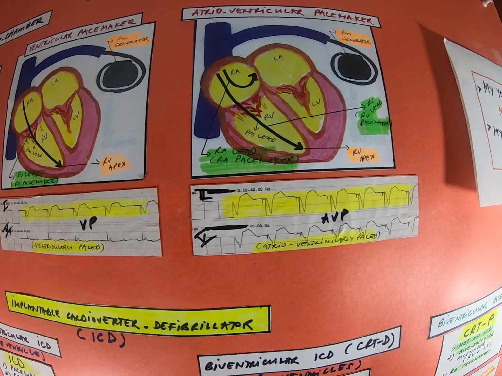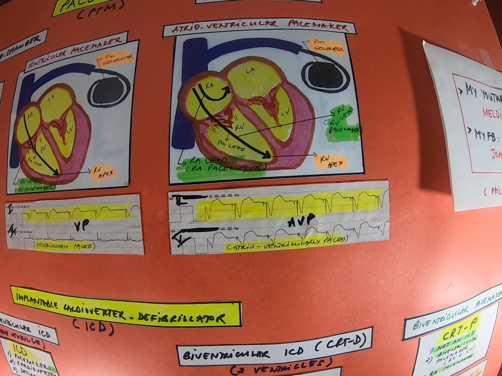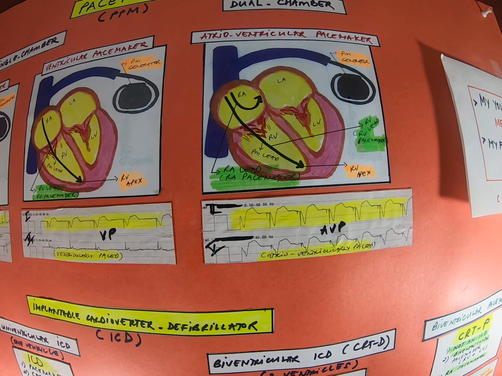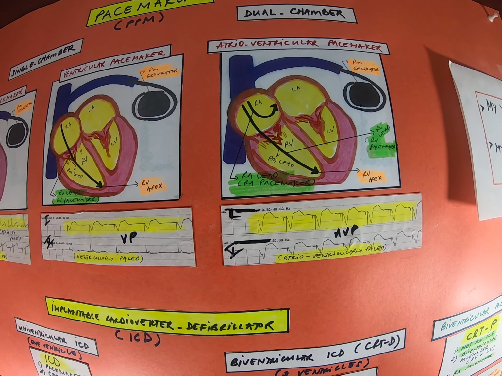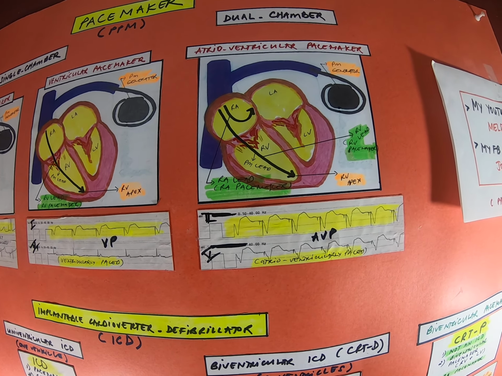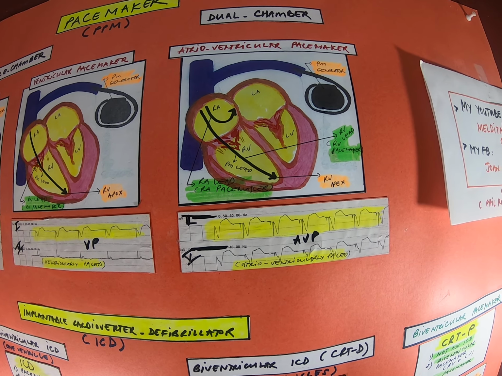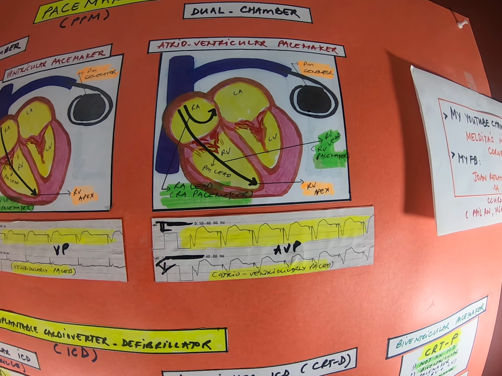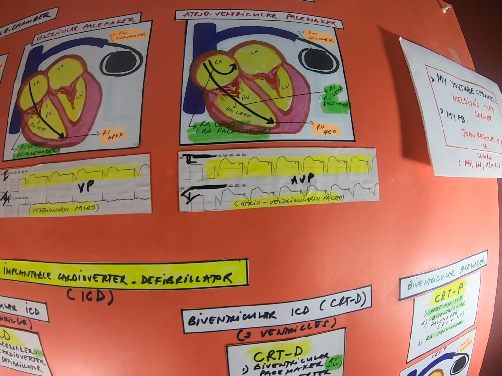I will be talking more about this transvenous pacemaker when we touch on bradyarrhythmias, because right now, as you see, I talk more about fast rates like ventricular tachycardia and everything, because we are still under the tachyarrhythmias. Soon I'll be touching on bradyarrhythmias, and I will be mentioning these pacemakers. Our next video will be about the implantable cardioverter defibrillator.